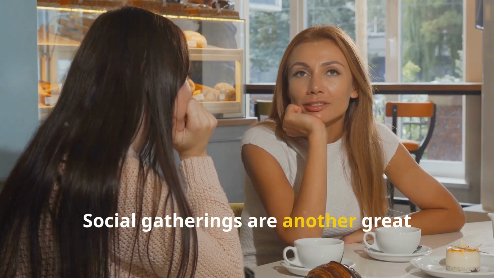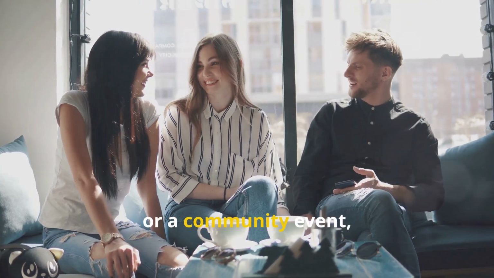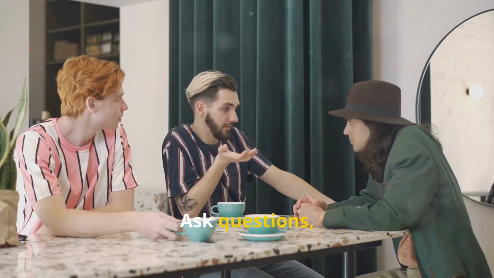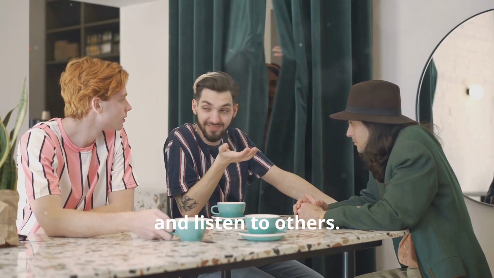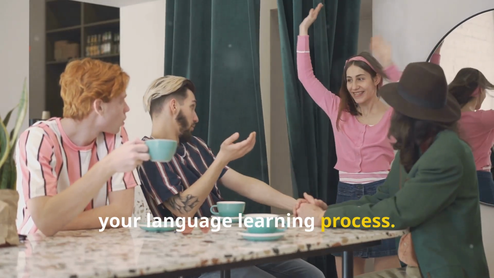Social gatherings are another great opportunity to practice. Whether it's a party, a family get-together, or a community event, take the chance to talk to as many people as you can. Ask questions, share your thoughts, and listen to others. Each conversation is a step forward in your language learning process.